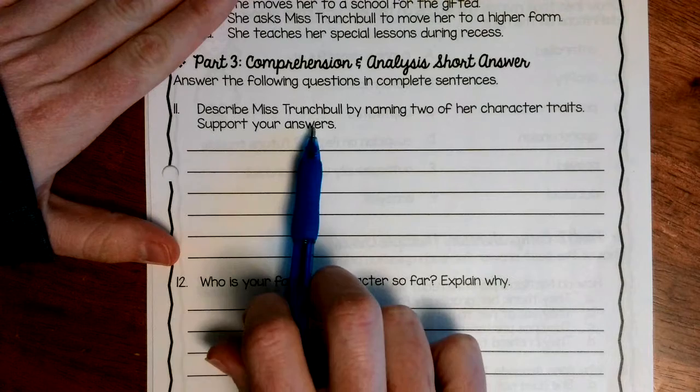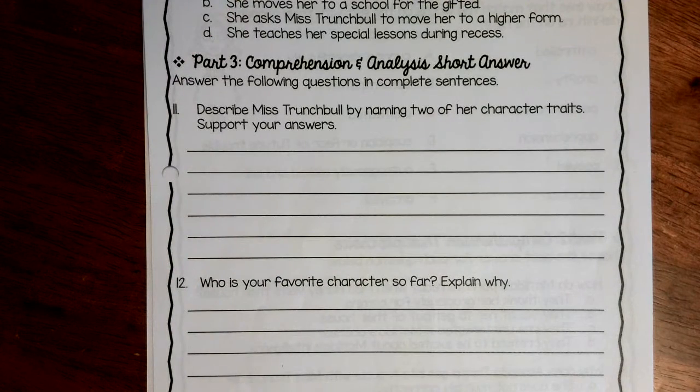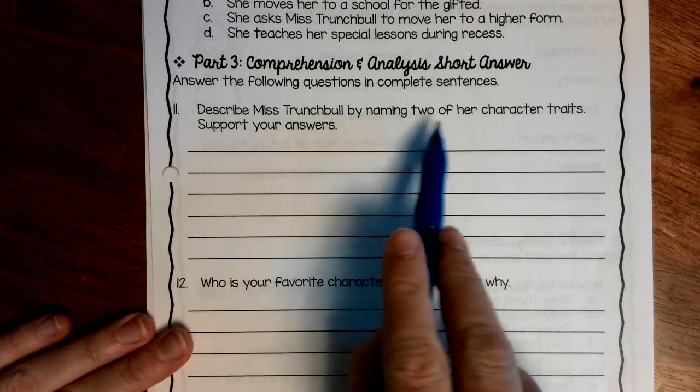So if you're saying she's nice, like if I'm going to use Miss Honey, for example, because I don't want to give you Miss Trunchbull. If I were to say Miss Honey, I would describe her as being helpful. I would say Miss Honey is helpful because she tries to help Matilda. Okay, you could also say Miss Honey is kind because she takes Matilda in. So that's two complete sentences that describe the character trait.